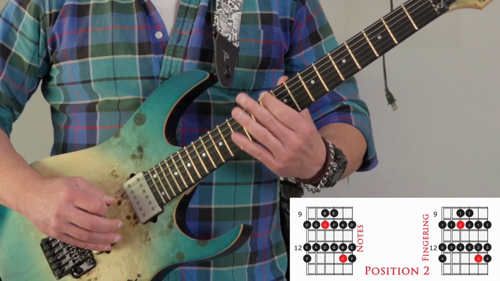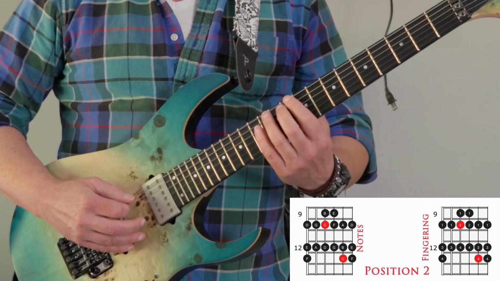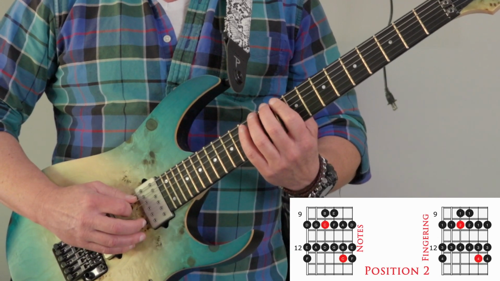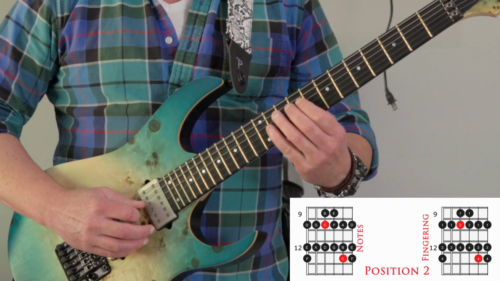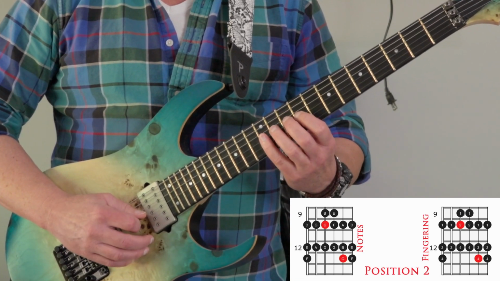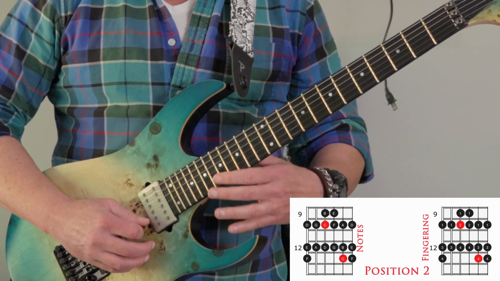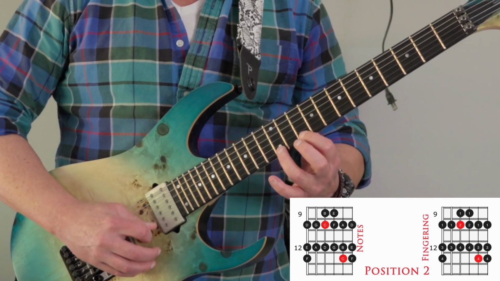So now we're going to move on to the second position of the C major scale. All right, for the second position, we're going to start up here at 10. And on the 6th string, we're going to go 10, 12, 13. Right here on the A string, we're going to go 10, 12. We're going to shift down a half step, and we're going to go 9, 10, 12. 9, 10, 12. We're going to shift back up a half step on the 2nd string, and we're going to go 10, 12, 13. 10, 12, 13.